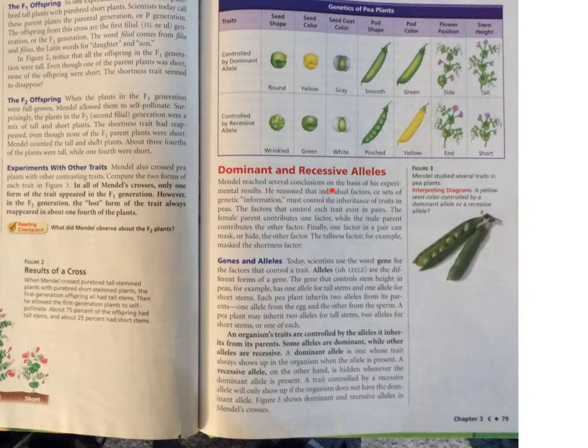Mendel reached several conclusions on the basis of his experimental results. He reasoned that individual factors, or sets of genetic information, must control the inheritance of traits in peas. The factors that controlled each trait exist in pairs. Mom, dad. The female parent contributes one factor, 1, while the male parent contributes the other factor, 2. Finally, one factor in a pair can mask or hide the other factor. The tallness factor, for example, masks the shortness factor.